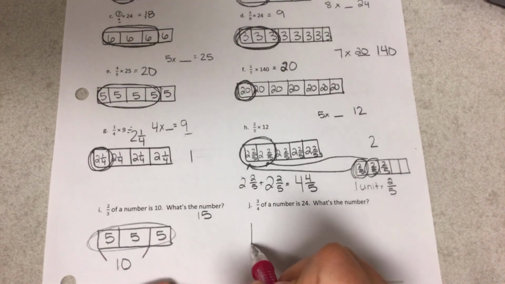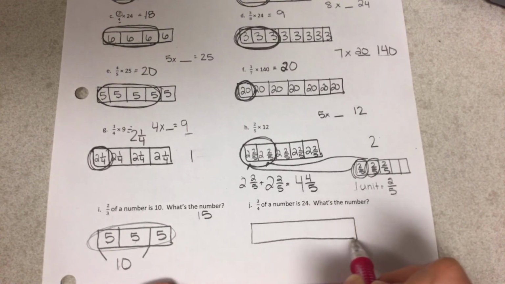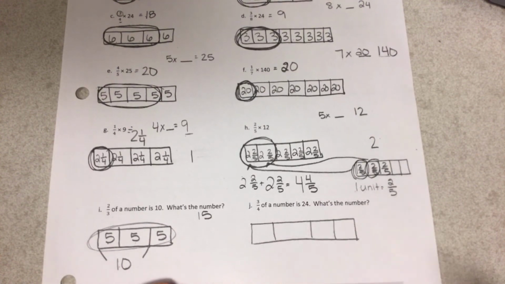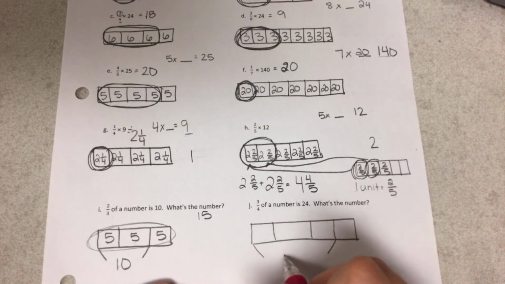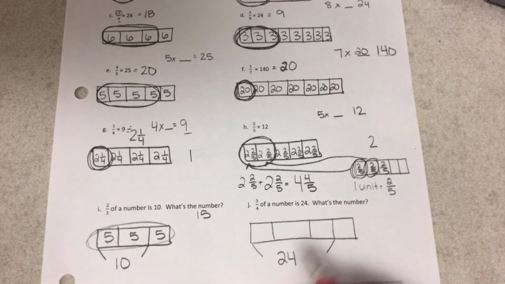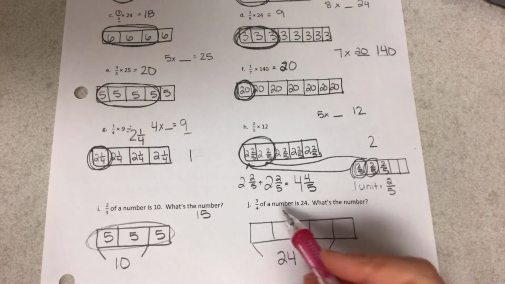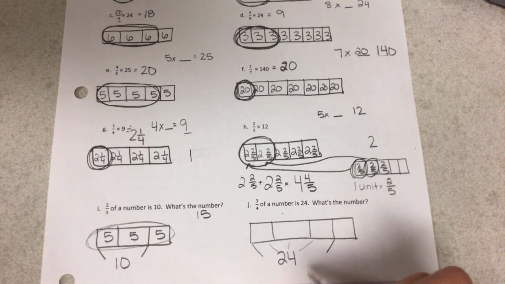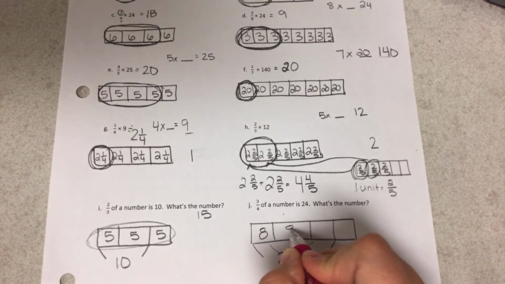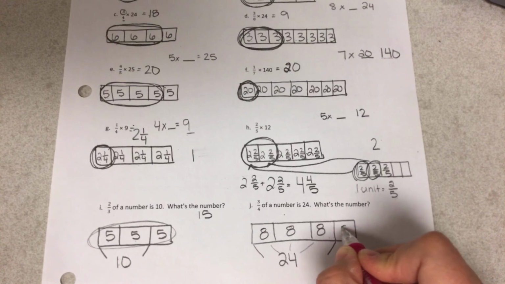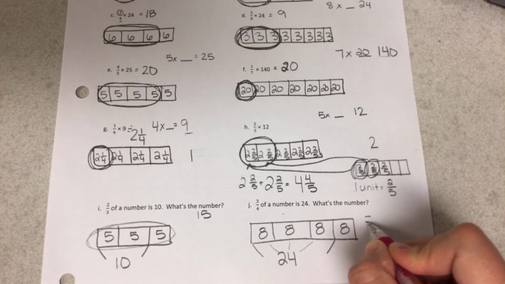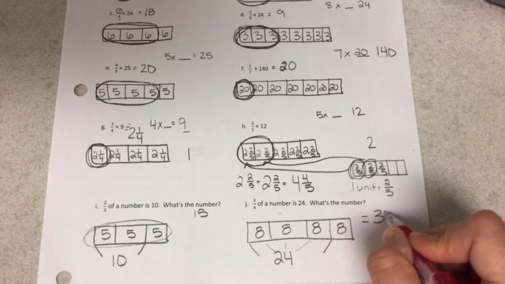Okay, same thing here, pretty simple. I have 4s, 1, 2, 3, and 4. I know that these 3 are 24. So if these 3 equal 24, if I were to take 24 and split it 3 different ways, I would have 8, 8, 8. This one would have to be 8. So that number that's missing is 32.